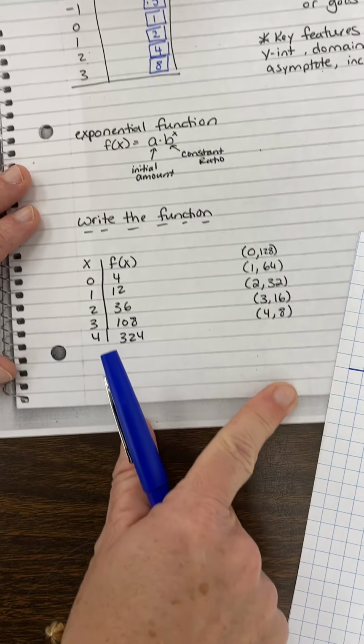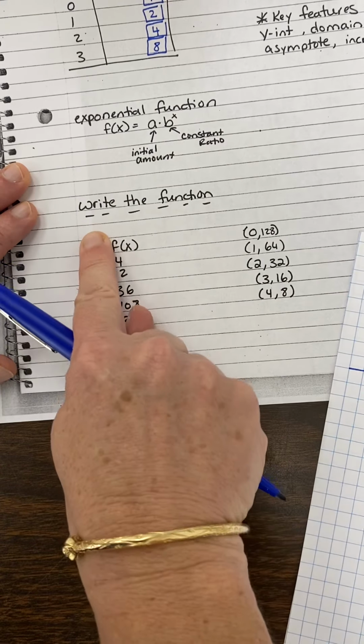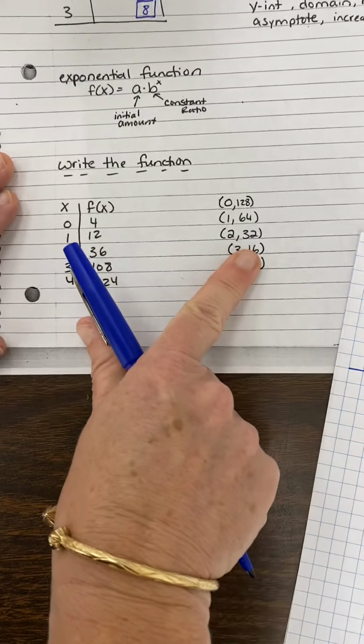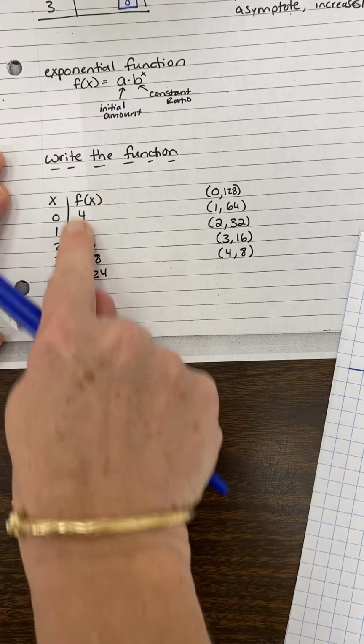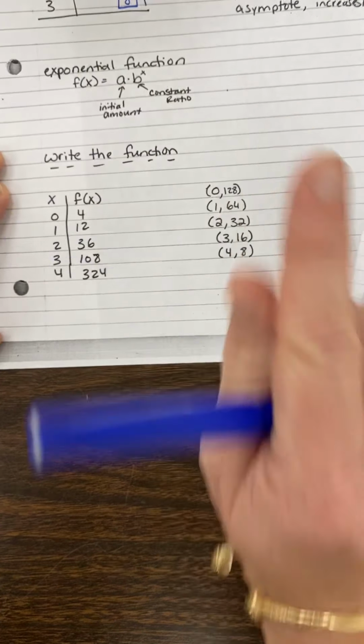So let's look at this one. We're going to use this chart. These are two separate problems. We're going to first look here. We're going to use this chart to get the equation, the exponential function equation.